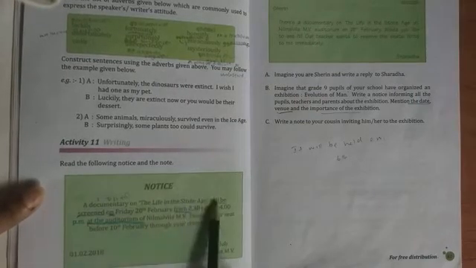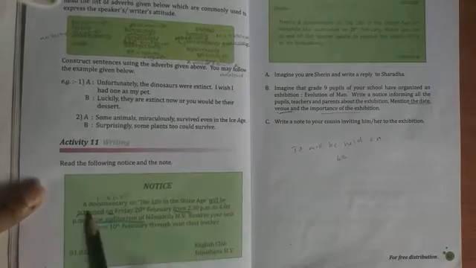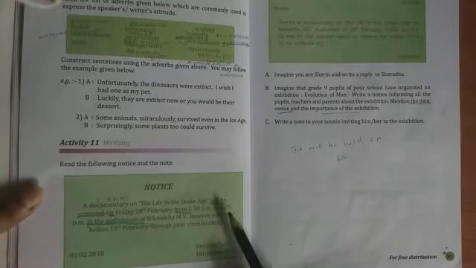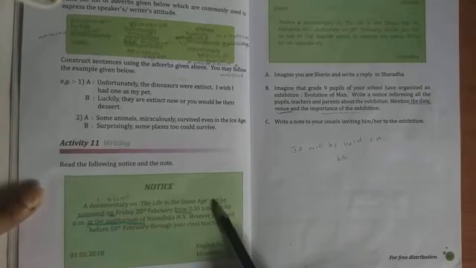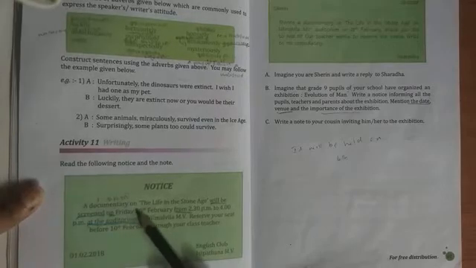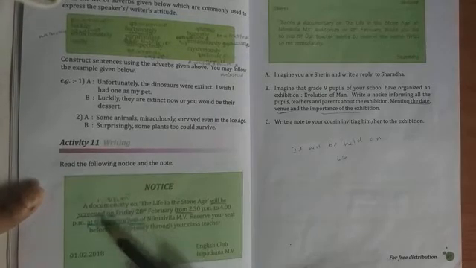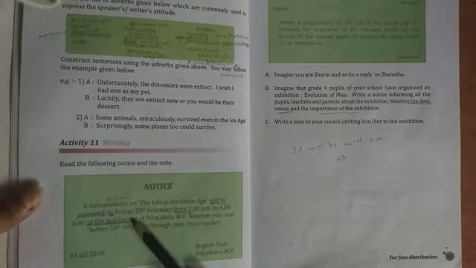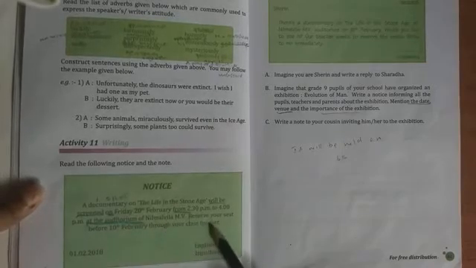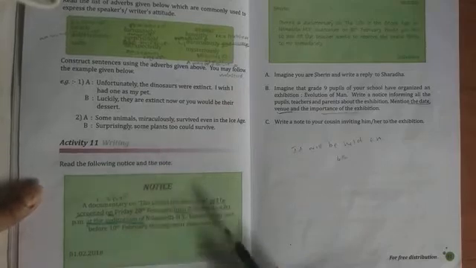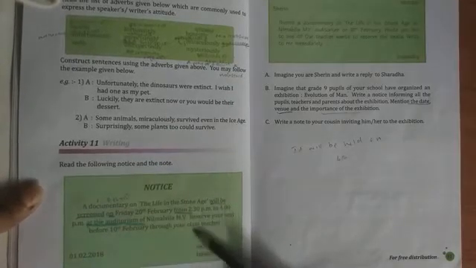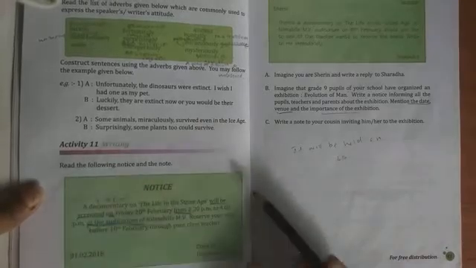And now they have used will be screened on. When you are writing a notice, always you should use this tense. Will be screened on, the date, time, and the venue. Reserve your seat before 10th February through your class teacher. So those who like to participate to this documentary, they have to give the name to the class teacher. So this is a notice.